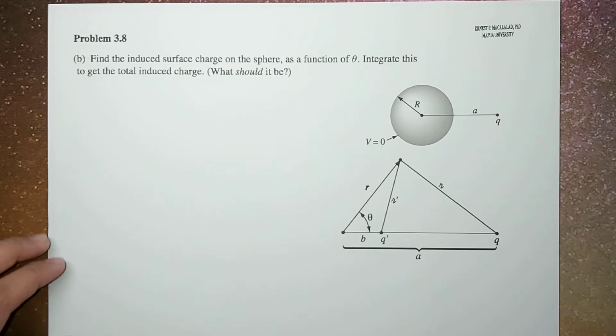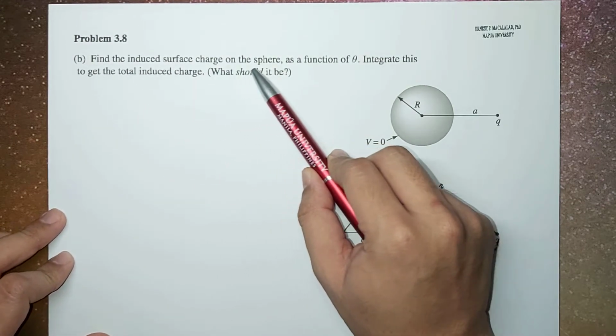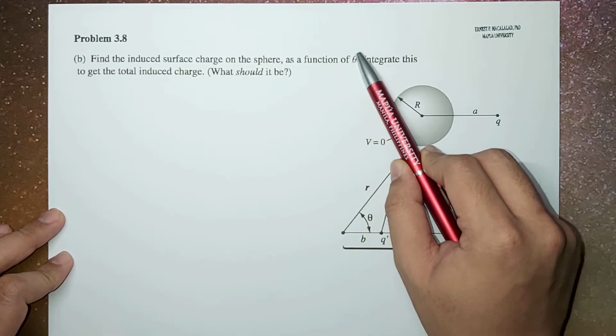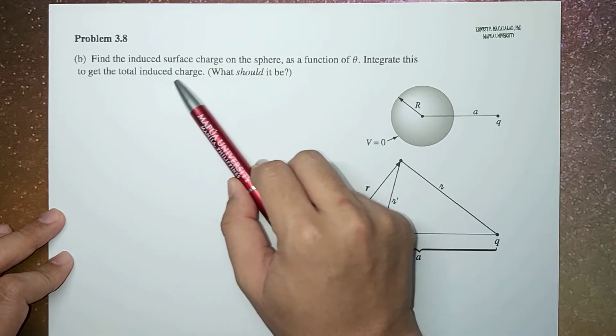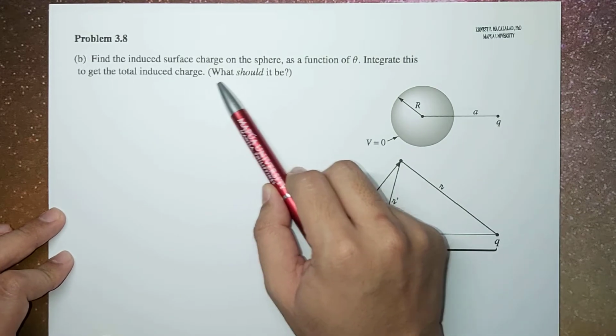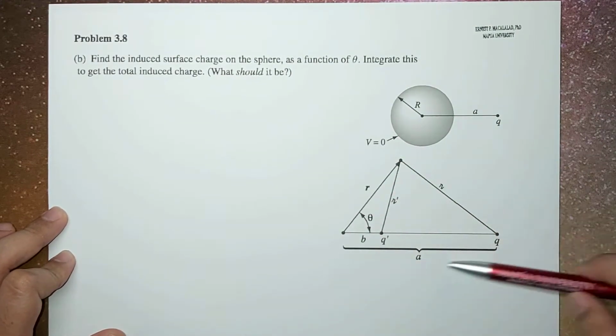So in this case, we want to find the induced surface charge on the sphere as a function of theta. Then we're going to integrate this to get the total induced charge. Okay, so just a quick review.